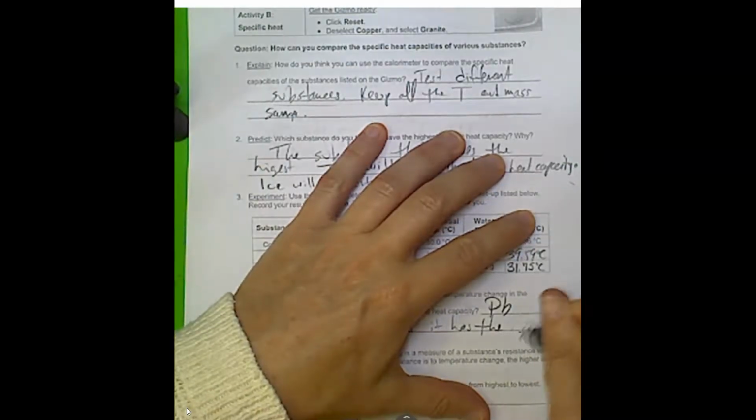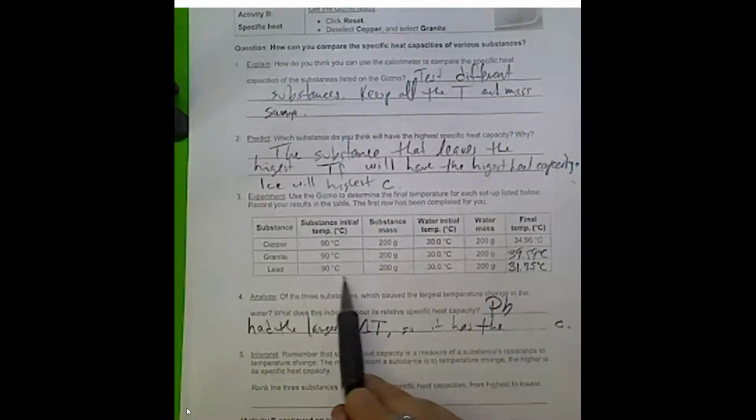Okay, interpret. Remember that specific heat capacity is a measure of a substance's resistance to temperature change. Oh wait, I did this wrong. Wait a minute, hold on a second. It doesn't have the highest, it was the most willing to change, has the largest temperature change. Lead went from 90 degrees all the way down to 31.75. So it is the least resistant to change. So it is the lowest specific heat capacity. Ooh, I almost blew it. Remember that specific heat capacity is a measure of the substance's resistance to temperature change. The more resistant a substance is to temperature change, the higher its specific heat.